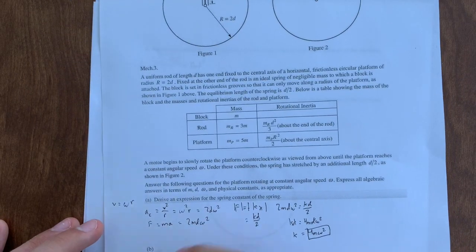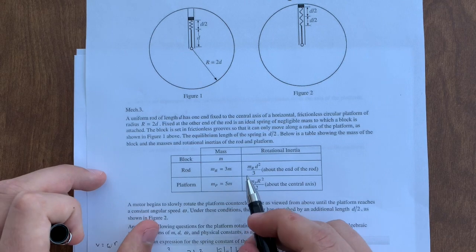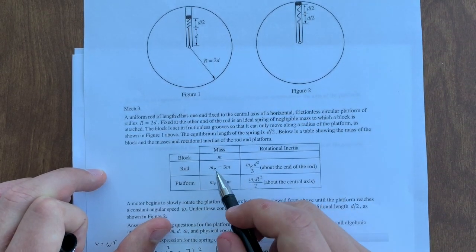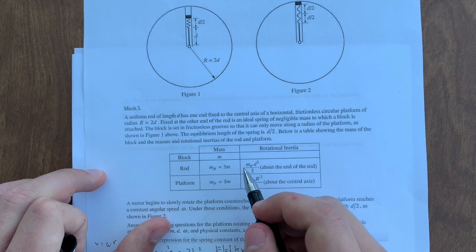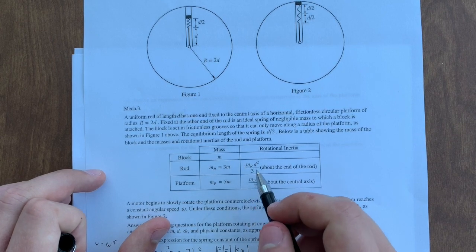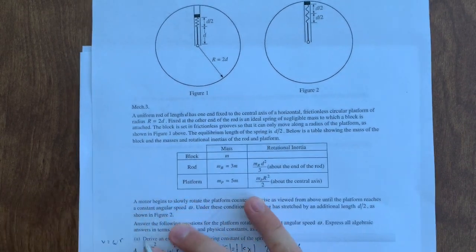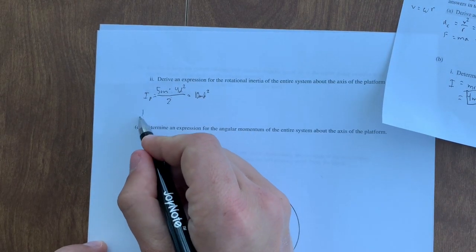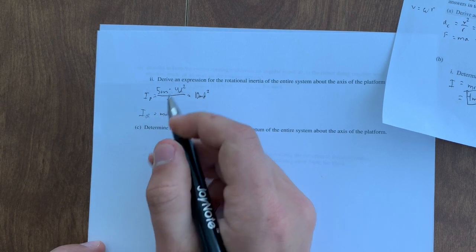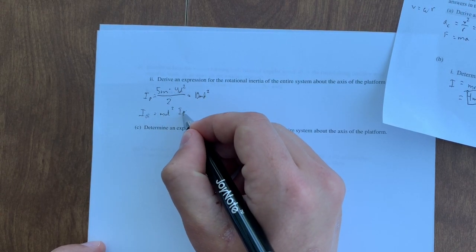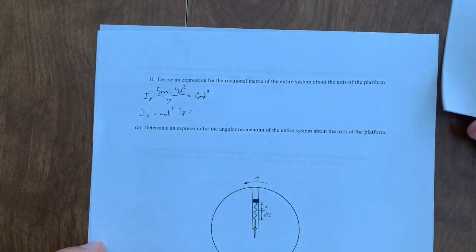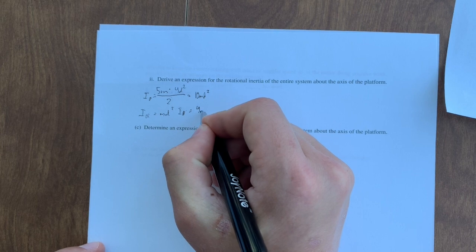The inertia of the rod about an end of the rod is given by this equation. One end of the rod is at the central axis, so we can still use this formula. So we plug in 3m for the mass, and d squared is fine. So 3md squared divided by 3, we cancel the 3, and this just becomes md squared. So I rod just equals md squared, and I block we just found to be 4md squared.